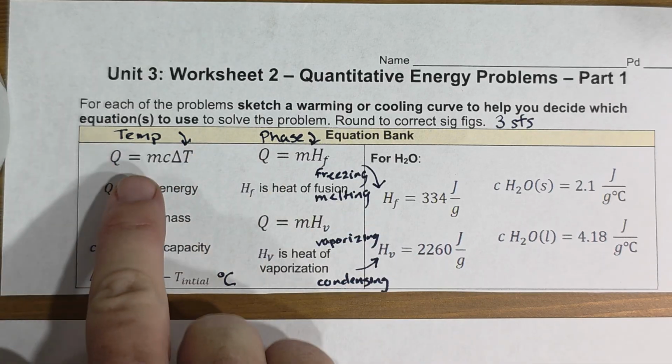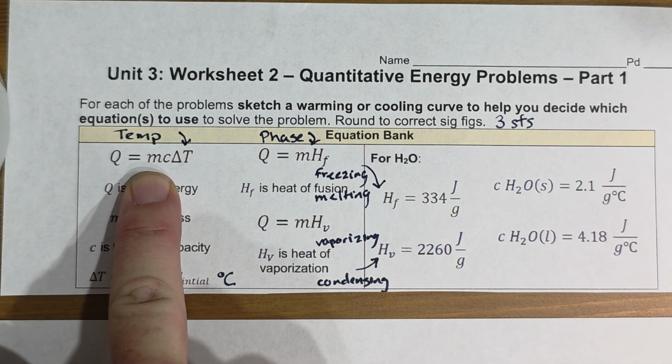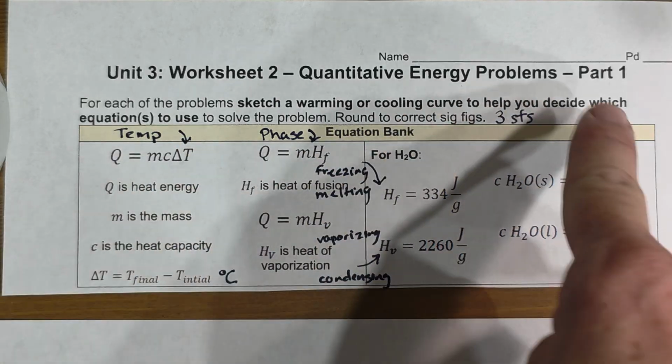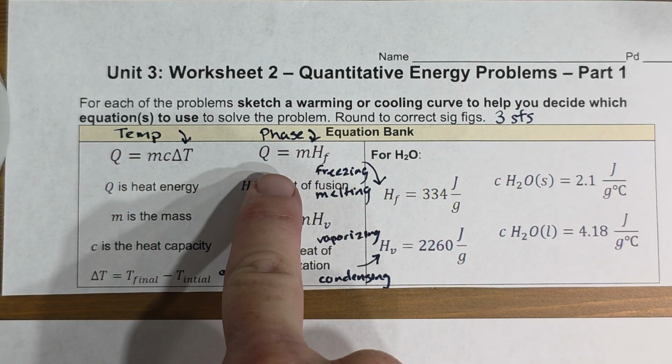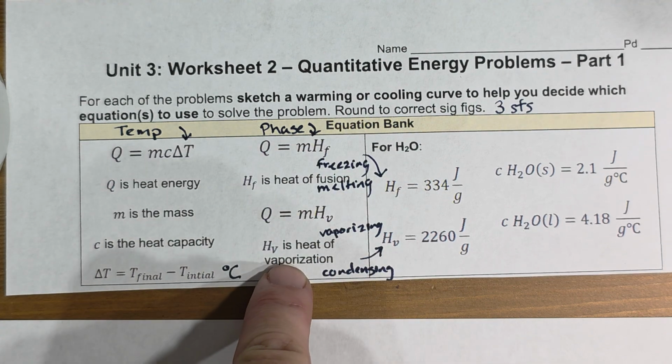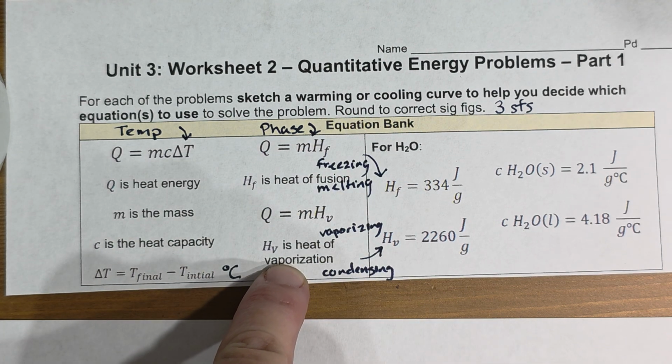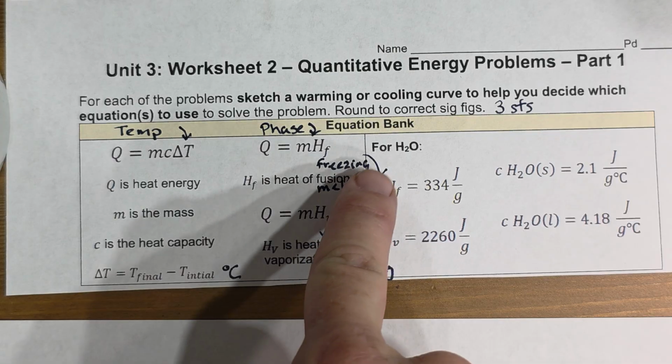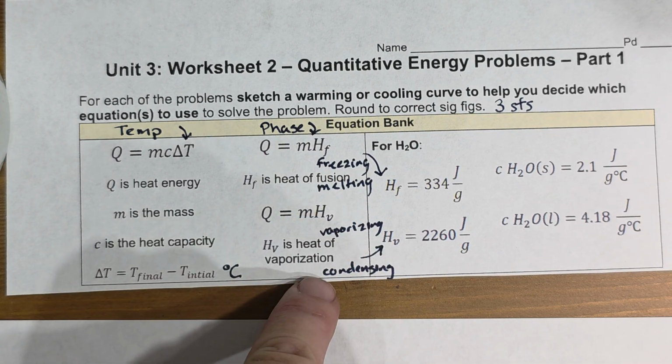Anytime there's a temperature change, we're going to use Q equals mc delta T. Anytime there's a phase change, we're going to use Q equals the mass times the heat of fusion, or Q equals the mass times the heat of vaporization. The heat of fusion is for freezing, melting. The heat of vaporization is for boiling, condensing.